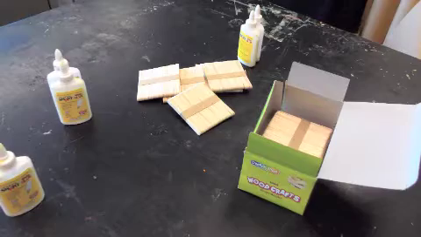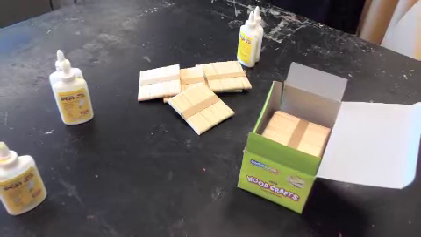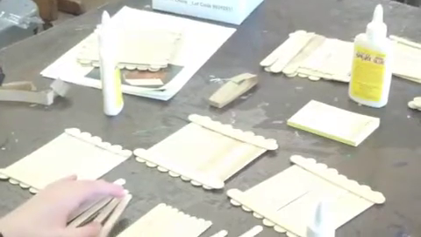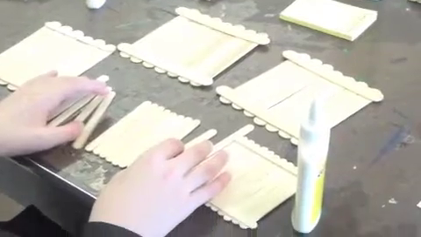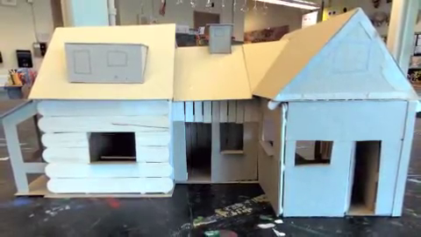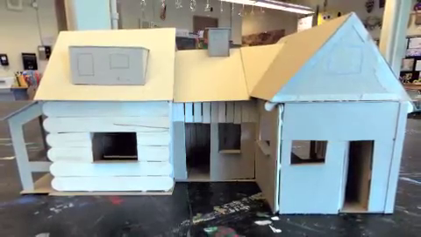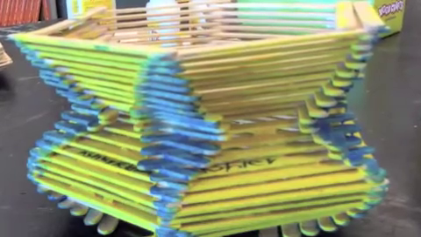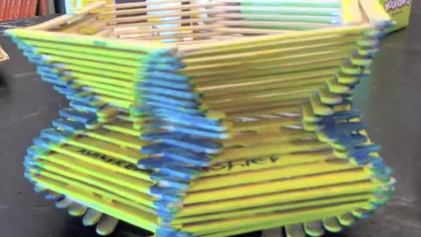A popsicle stick station is available for use in building 3D creations. The students can choose how to put them together and what to create. Anything from houses to bowls to picture frames.